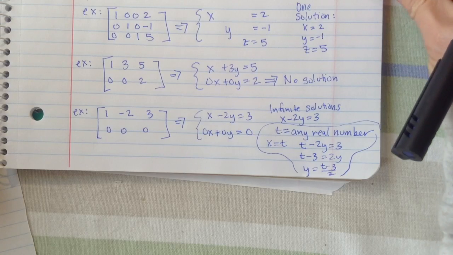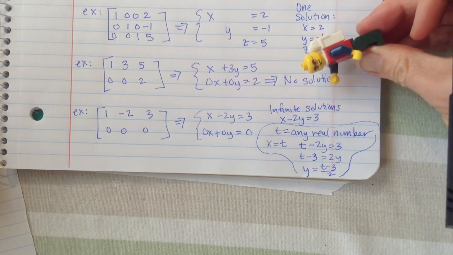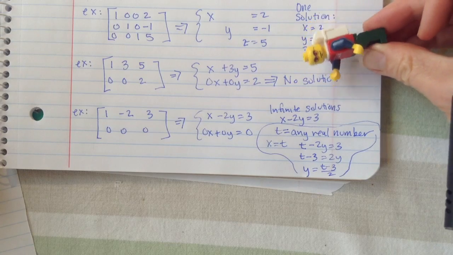All right, in the next video we're going to see how to get the matrix into row reduced echelon form so that we can do this last step.